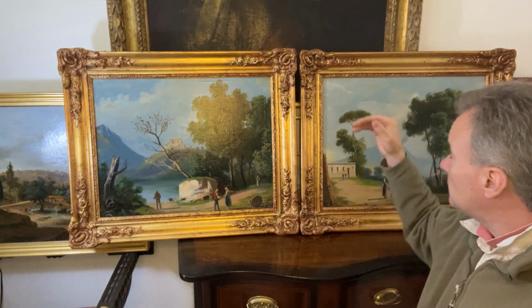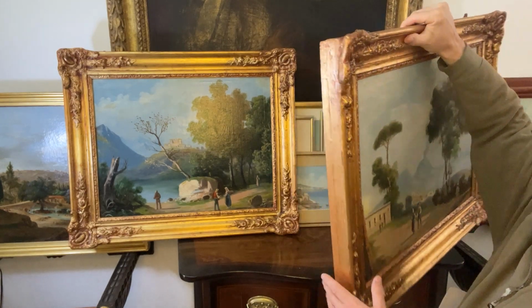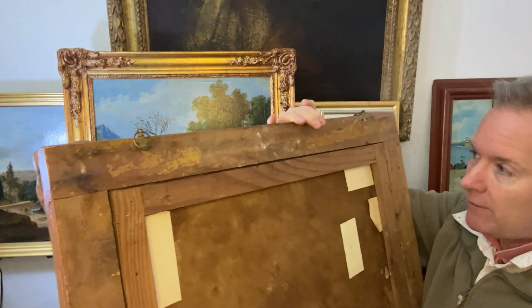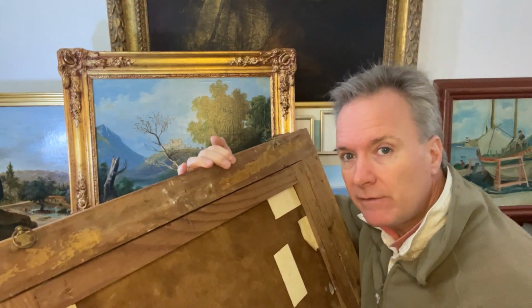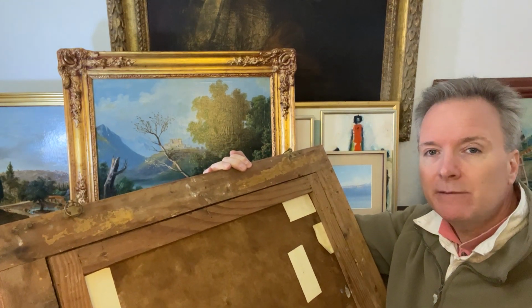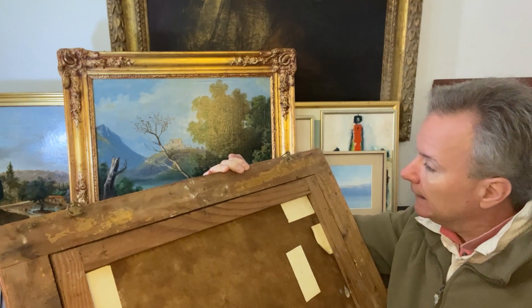Now the frames are in very good condition. They have been repaired and they have been regilded, but they haven't been regilded in a real gold leaf. It's a gold effect leaf. But the effect is pleasing. They have a semi-distressed look, and they are in good condition. They don't need any work.